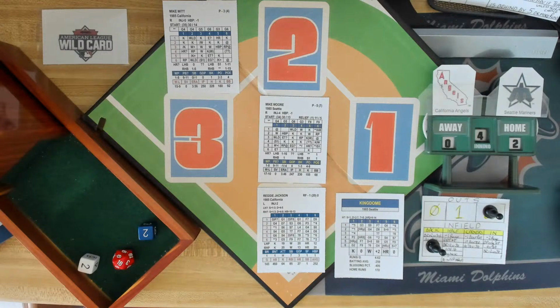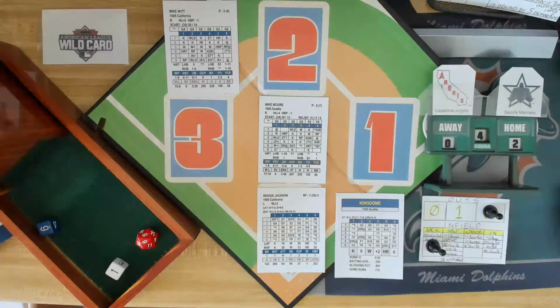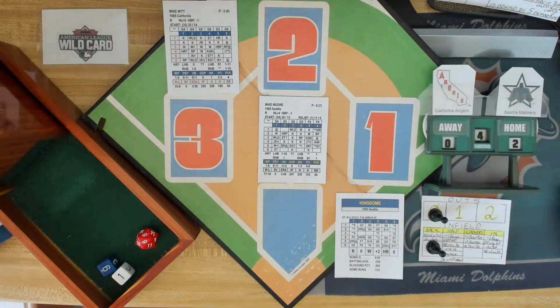And now here is Reggie the Candy Bar Jackson. Jackson is 0 for 1. Cody Travis joins us here at the Kingdome. Moore will pitch. That's a 6-1 again, but this time it's against a lefty, and that is an automatic out. It'll be a star 6, a fly out to right, and the inning is over. Same result, but this time it was against a lefty, and Moore does better against lefts than he does against rights. A 1-2-3 inning for Moore.